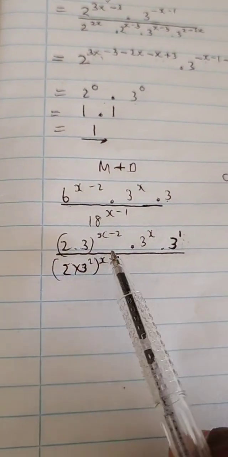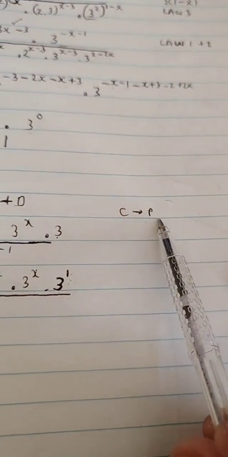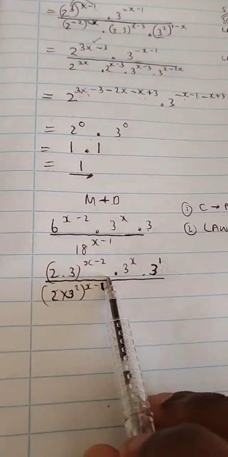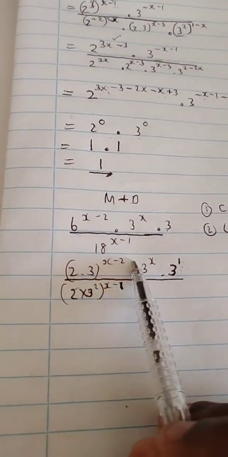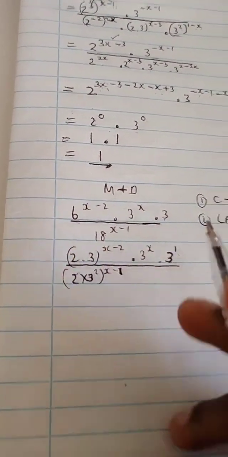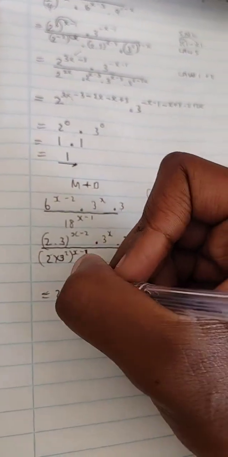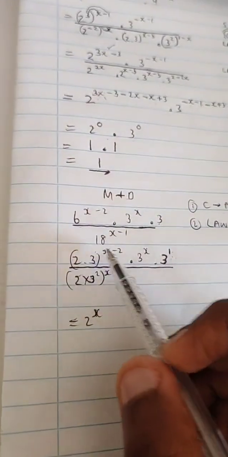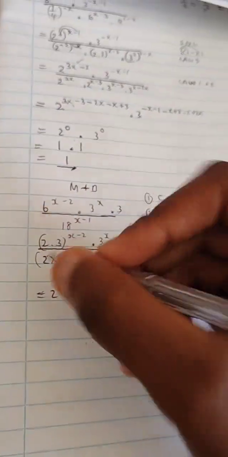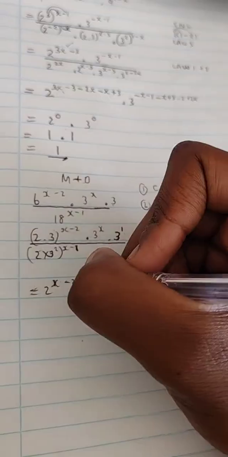Now, after converting composite base to prime base, the next step is to apply law number 3. Law number 3. Base multiply the exponents. 2 to the power 1, so that's going to be 2 to the power 1 times x is x. 1 times negative 2 is negative 2.